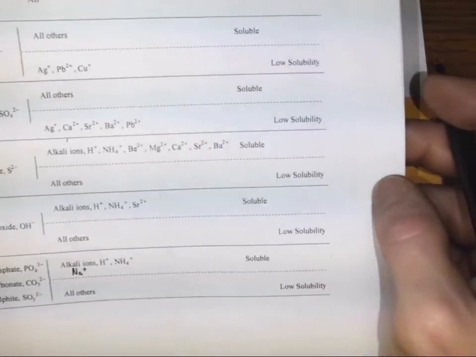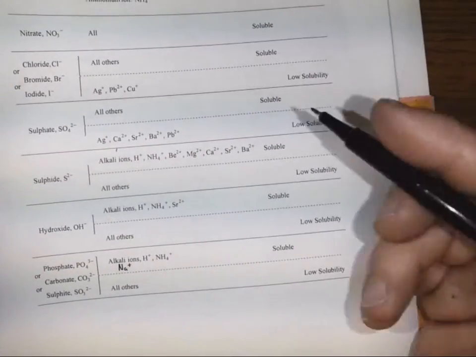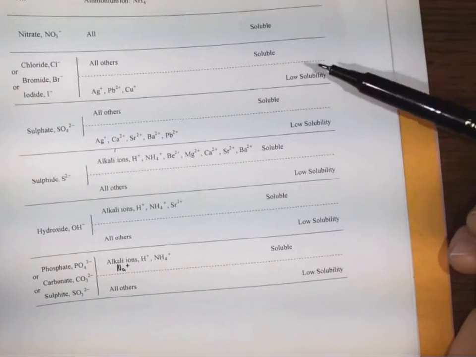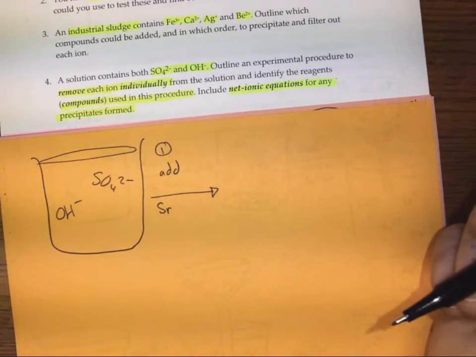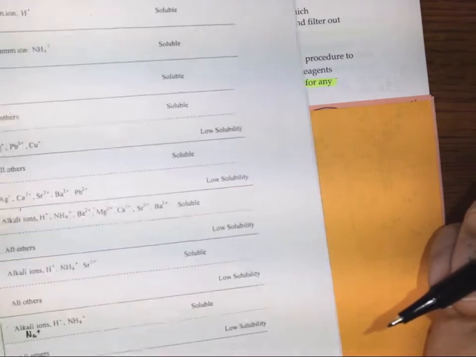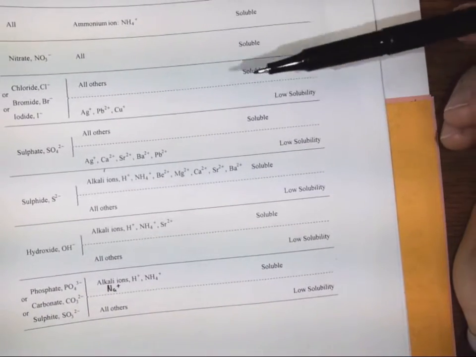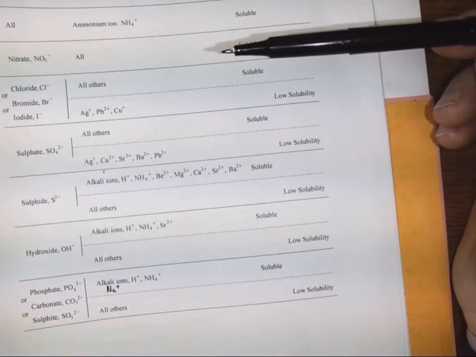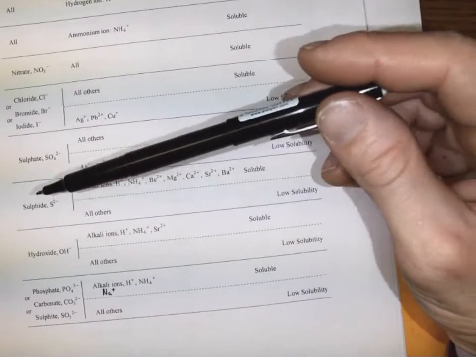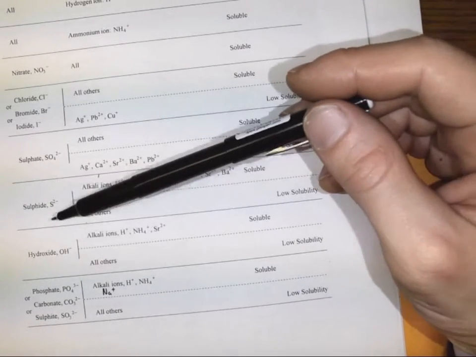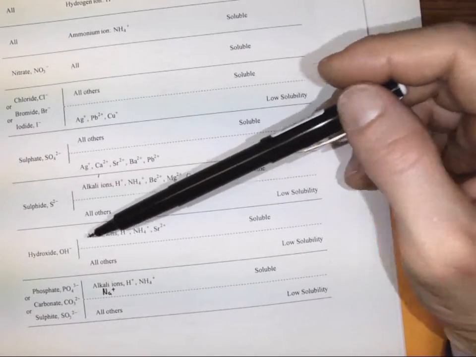Maybe instead I'll do strontium sulfide. Let me think about that for a second. If I had strontium sulfide, then I'm going to have sulfide in the reaction as well as hydroxide.